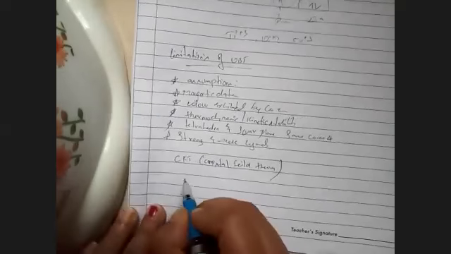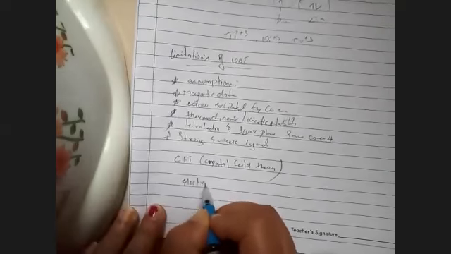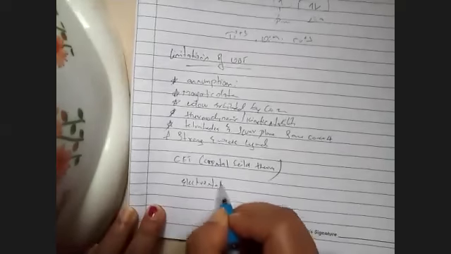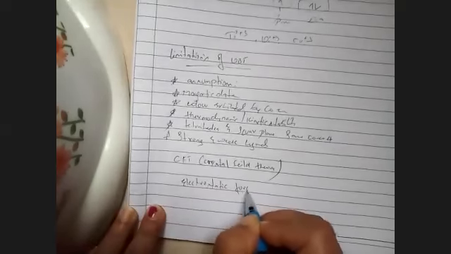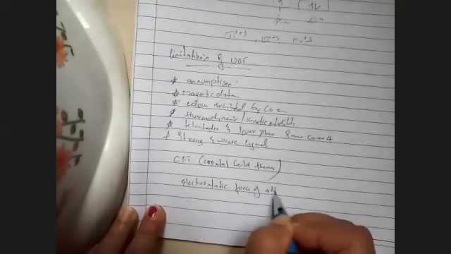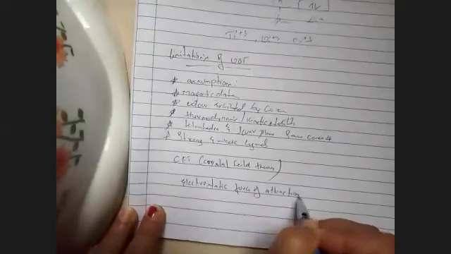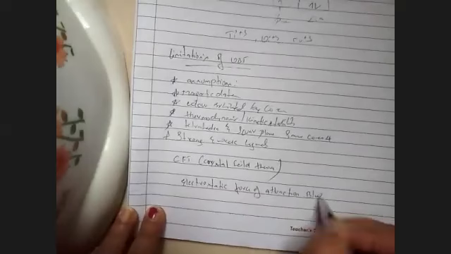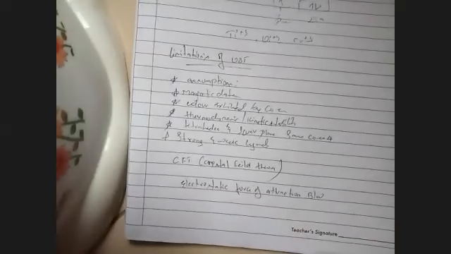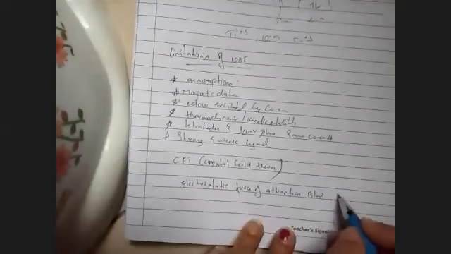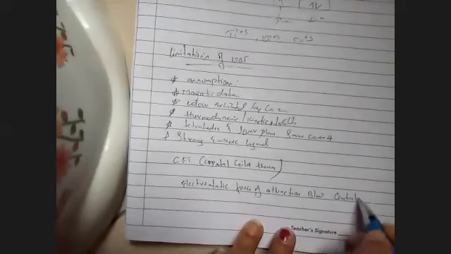So what does it explain? There will be an electrostatic force of attraction between your central metal ion and ligand.